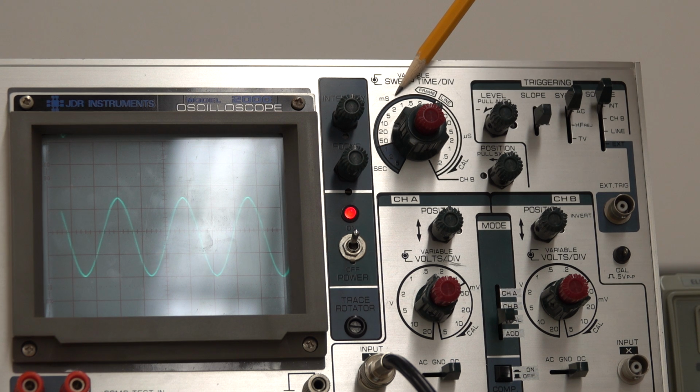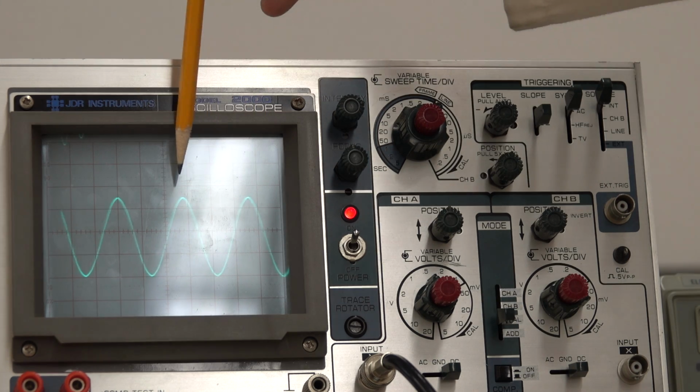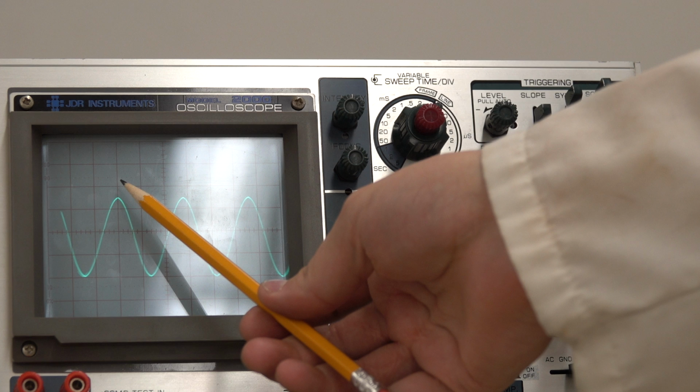This one has milliseconds here, then micro, noticing the double-sided U, standing for microseconds. Ours stands for 50 microseconds. So each left-right direction is 50 microseconds. So what we're going to do is measure from peak to peak.